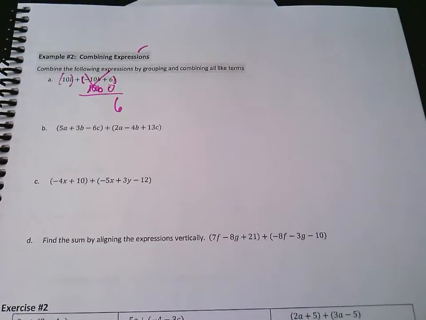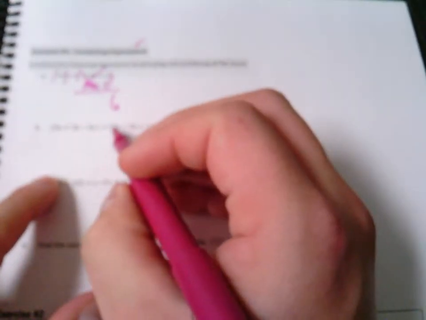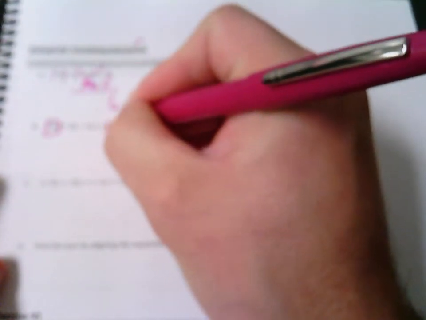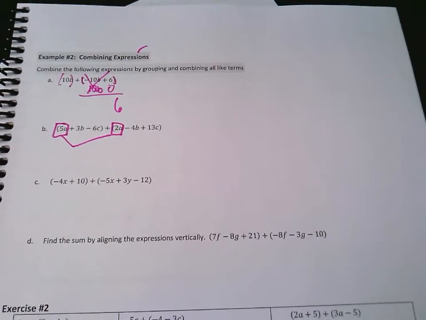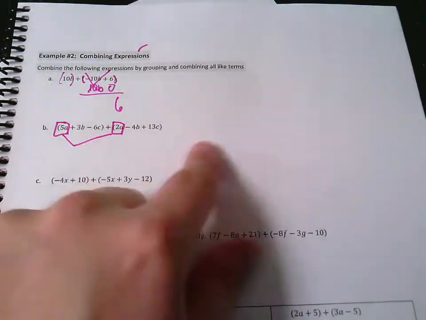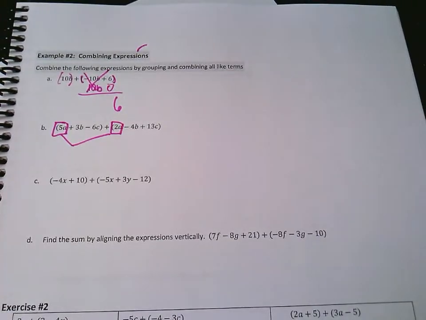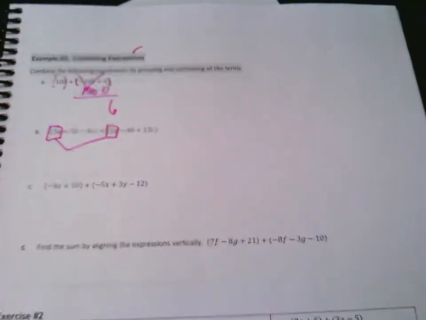Okay. Well, we have lost focus. There we go. We're back. All right, B. So we've got 5a plus 3b minus 6c plus 2a minus 4b plus 3c. So, I mean, like I said, you could do this vertically or horizontally, which is one of the things about algebra. It's done horizontally most of the time. So we can combine our a's. So I'm going to kind of switch back and forth between doing it horizontally or doing it vertically, and then you can pick whatever method is easier for you. So we got 5a and 2a, which is 7a.